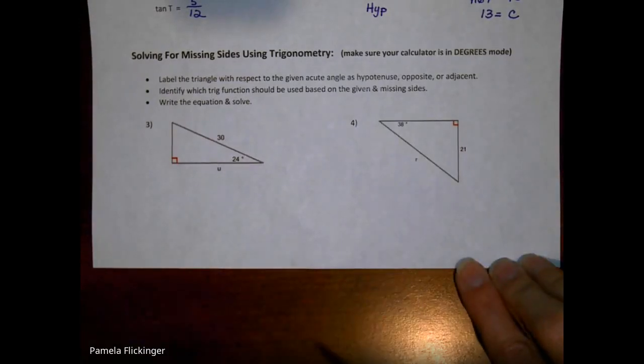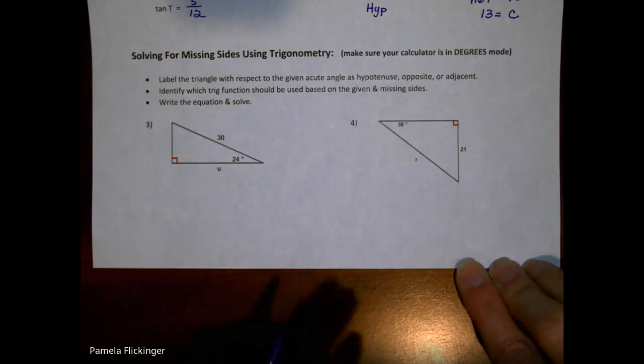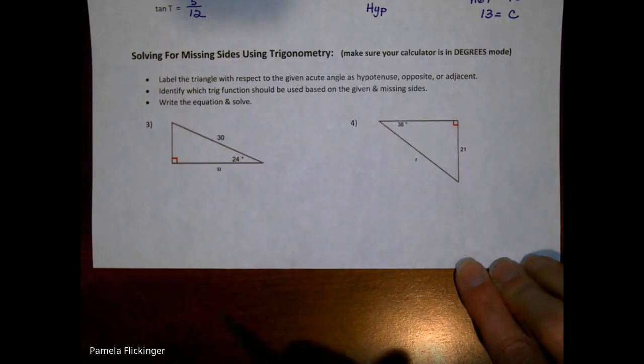All right, so yesterday we learned the three trig ratios, sine, cosine, and tangent. And today I'm going to show you how to use those three ratios to solve for missing parts of a triangle. Now, you definitely need your calculator today.